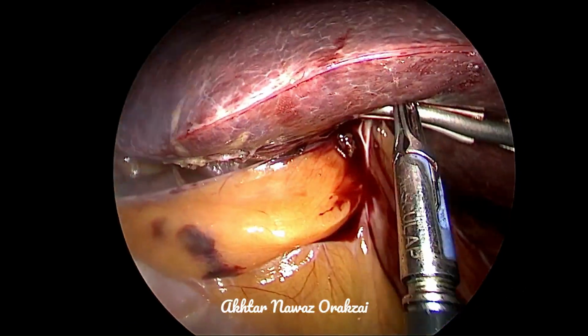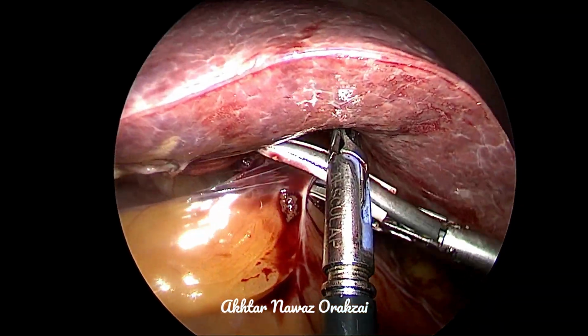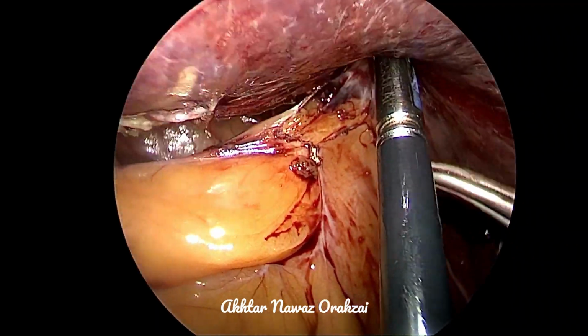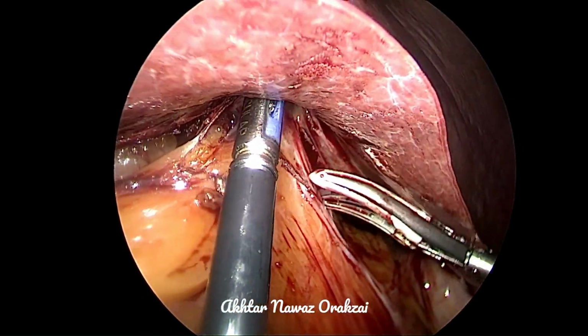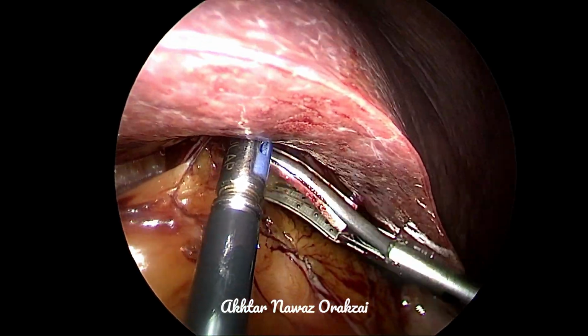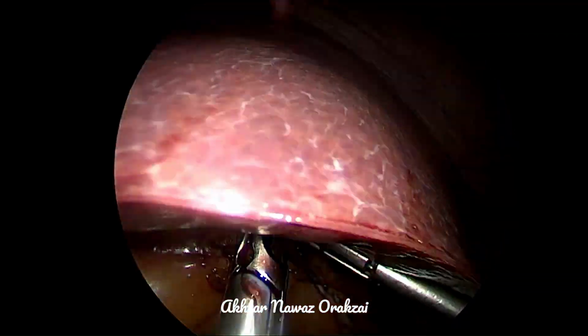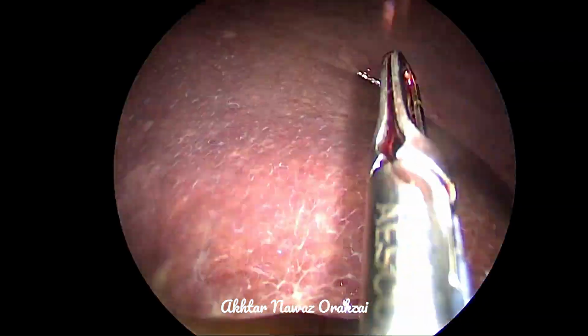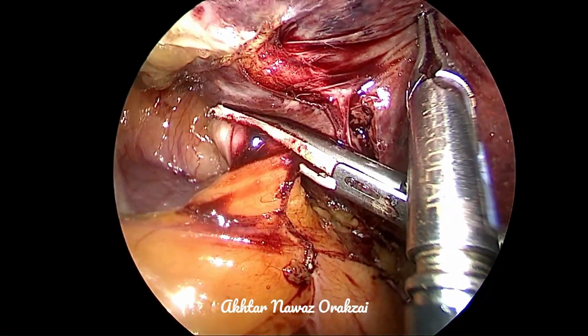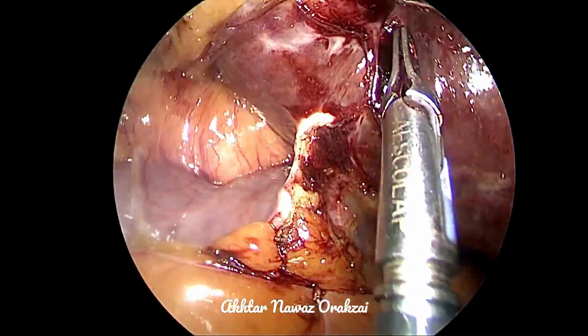However, it is a magnified view. That's why the bleeding seems to be more, but it is not significant, and it can stop spontaneously. So we keep on dissecting and separating the colon from the inferior surface of the liver.